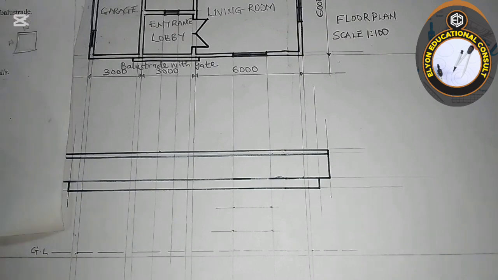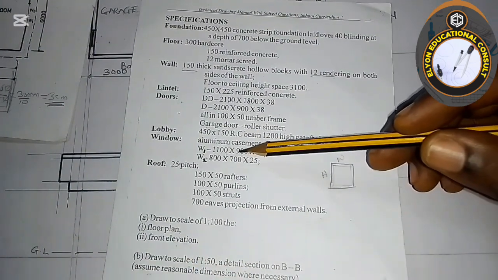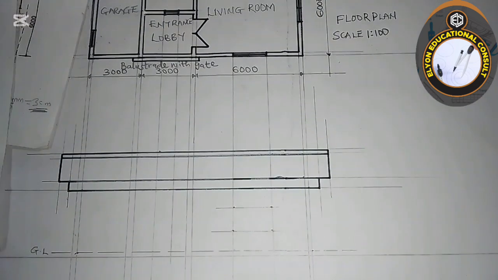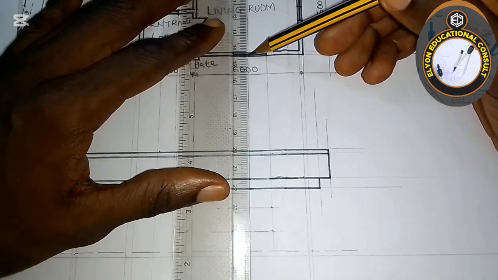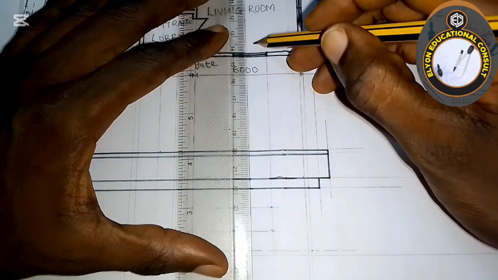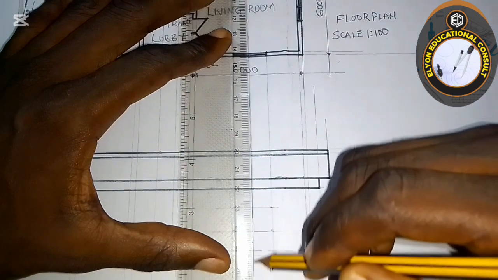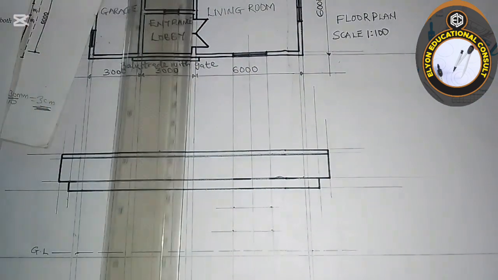Okay, because it's 2, I'm going to be demarcating it into 900. Okay, or better still, this middle part here. Just drop it down as well, this part. Okay, so we have it this way.